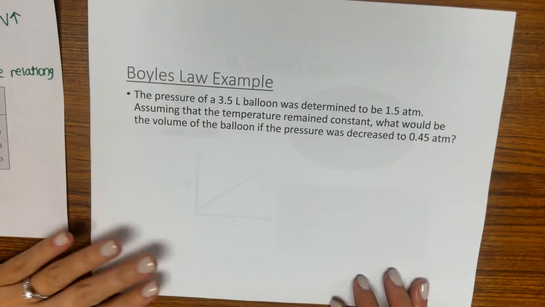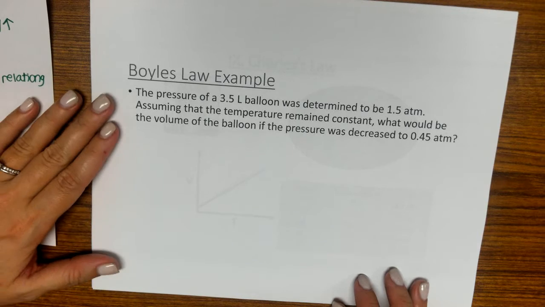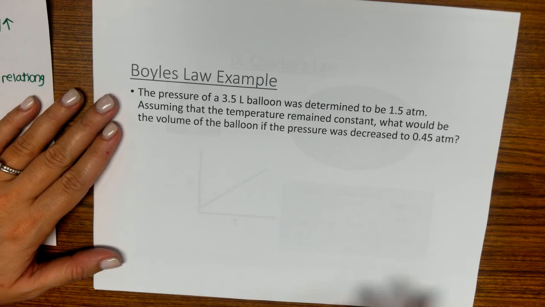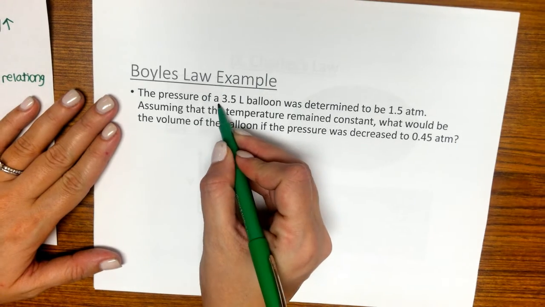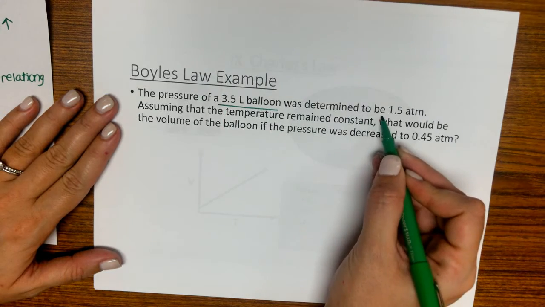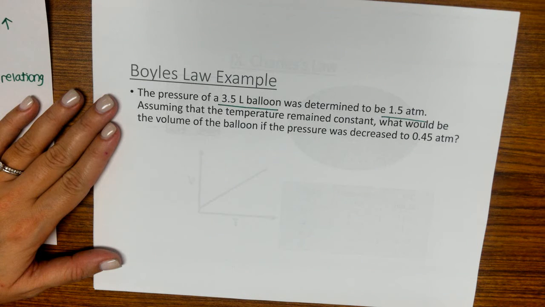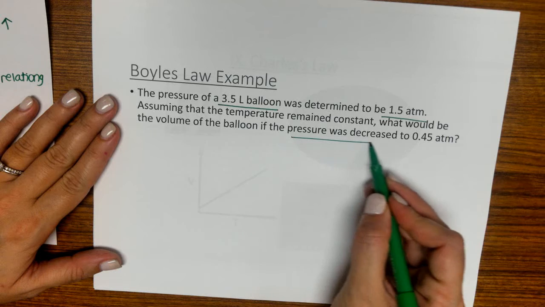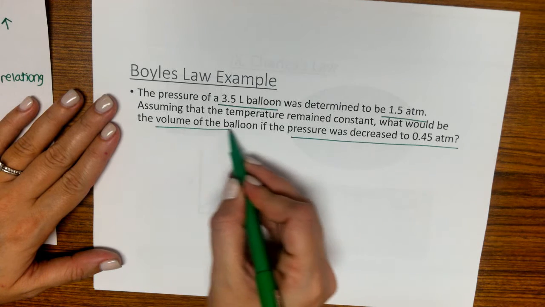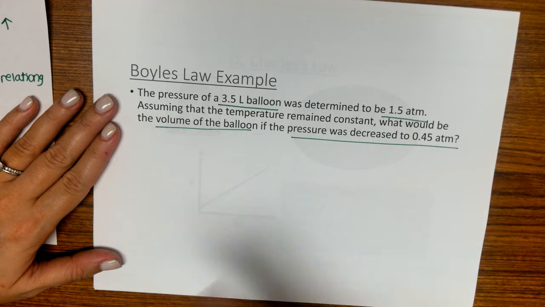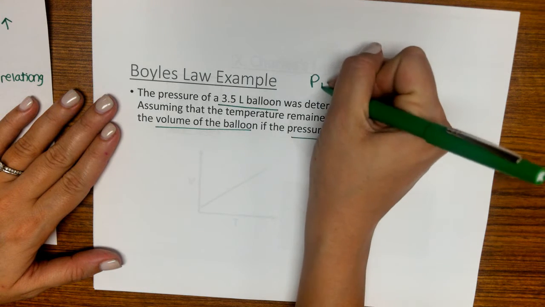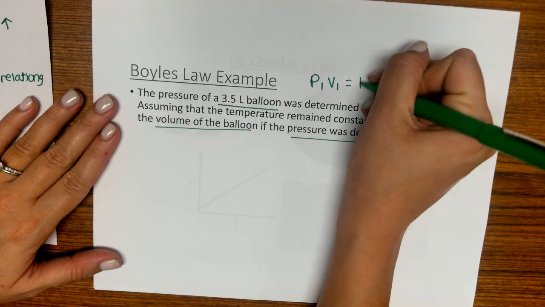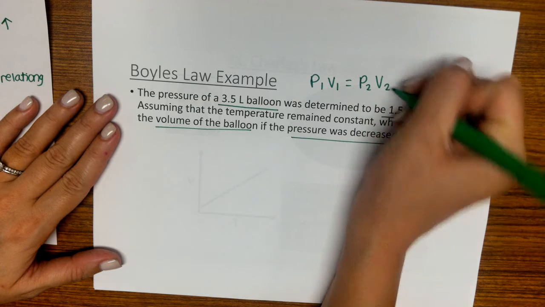So we're going to do some Boyle's Law example problems. Okay, so the pressure of a 3.5 liter balloon was determined to be 1.5 atm. Assuming temperature remained constant, what would the volume be if the pressure was decreased to 0.5 atm? So this is Boyle's Law. It's pressure and volume. P1 V1 equals P2 V2.